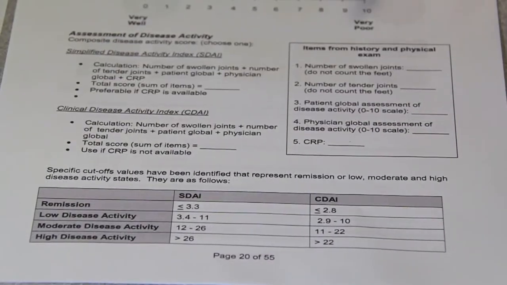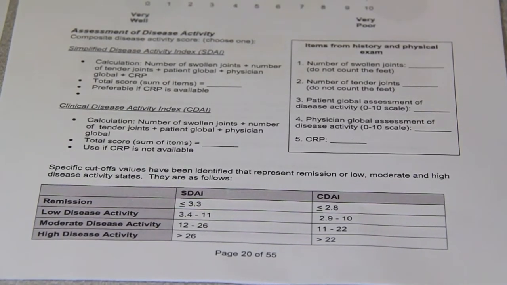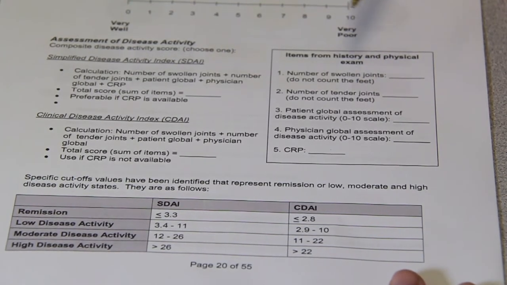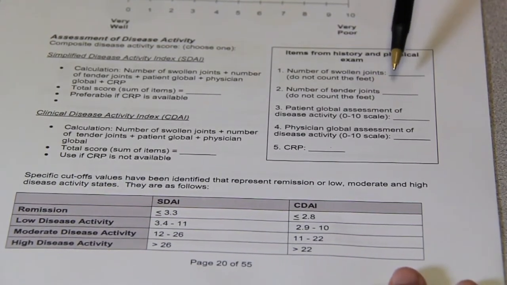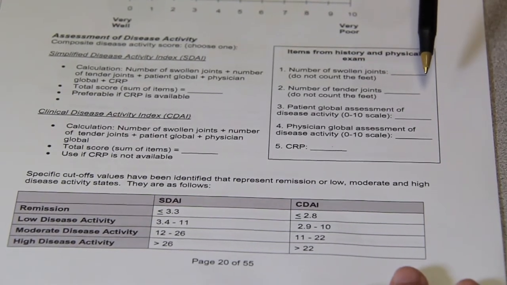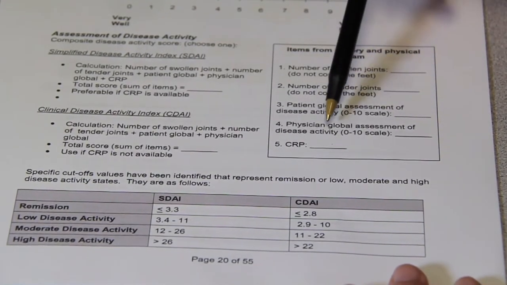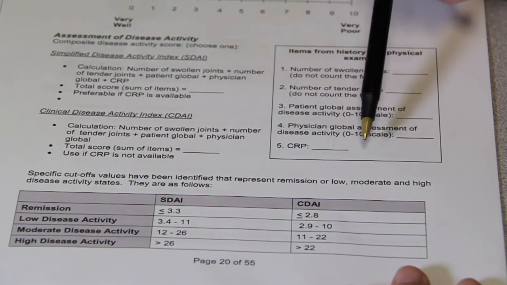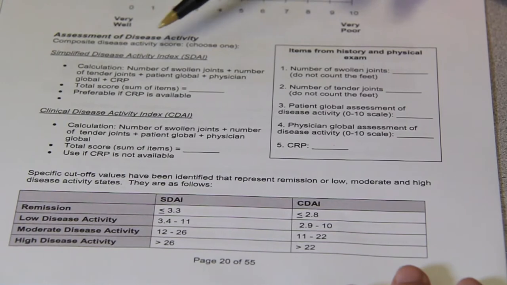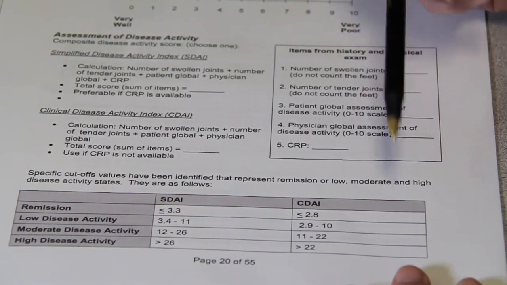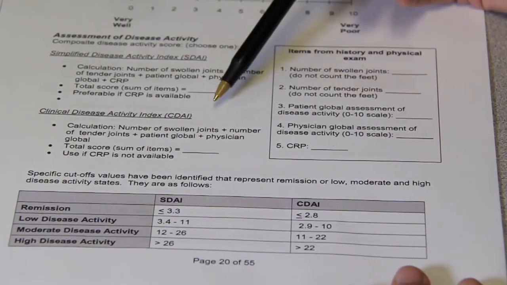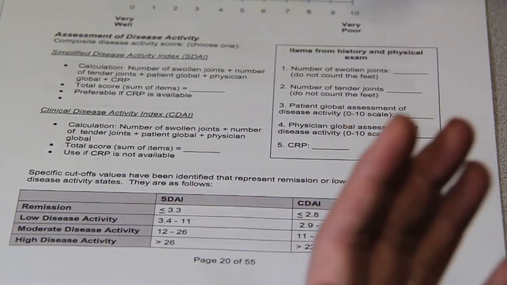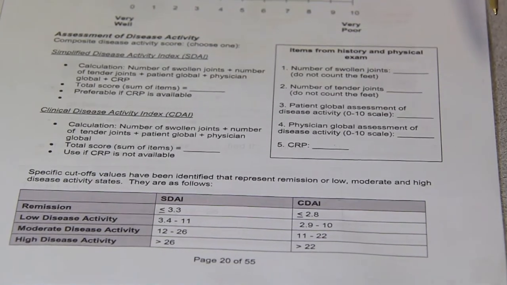To calculate the disease activity index, we add up the values of the number of swollen and tender joints, and it's important to not include the feet in the joint counts for the disease activity index, as well as the patient and the physician global assessments of disease activity, and the CRP if one is calculating the simple disease activity index, and it's left out if one is calculating the clinical disease activity index. I know it's a little paradoxical. The CRP is actually in the simple disease activity index.